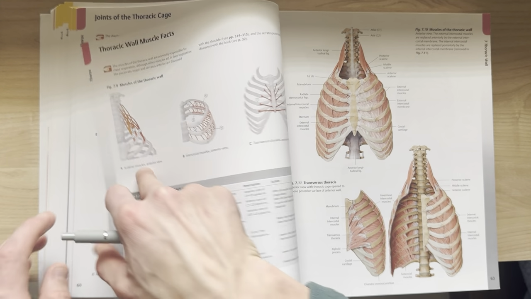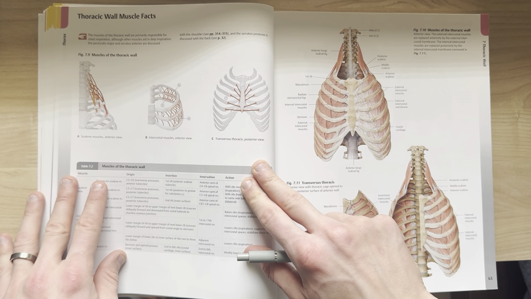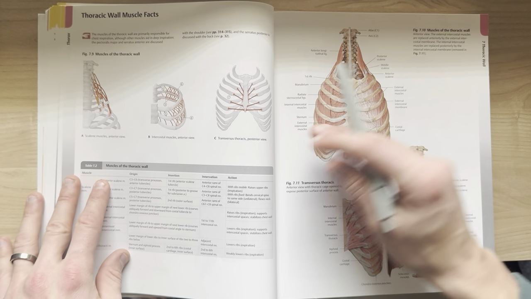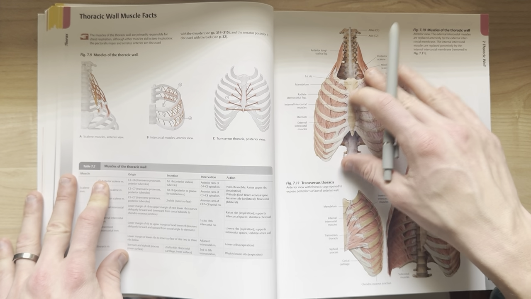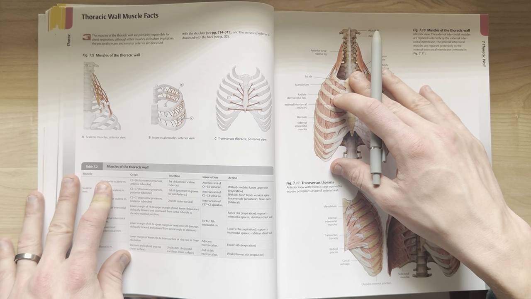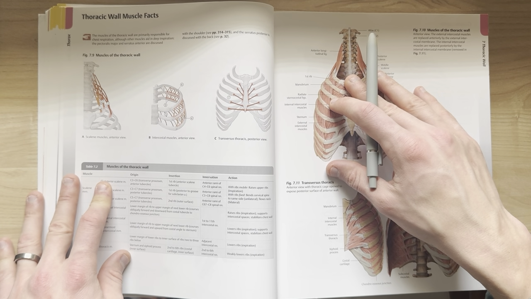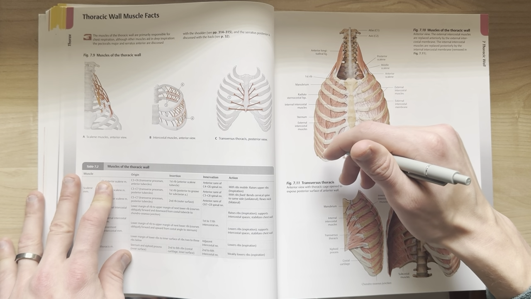And now we'll be talking about the thoracic wall muscles. These seem to be enjoyed after the muscle videos. That was one of the more popular videos that I've made so far. So thank you for your continued support on videos like this. Please continue to provide commentary as you listen along.